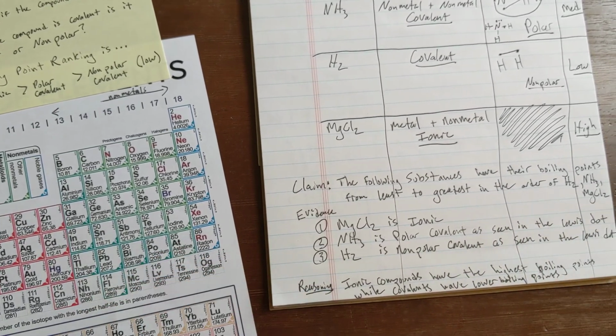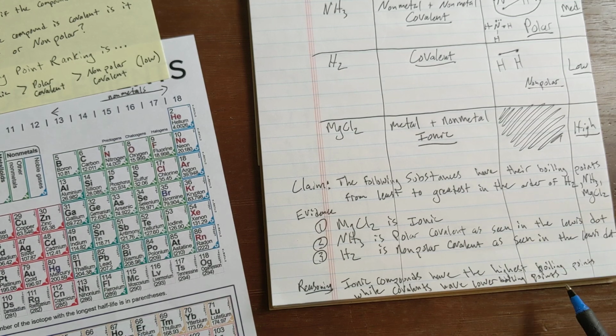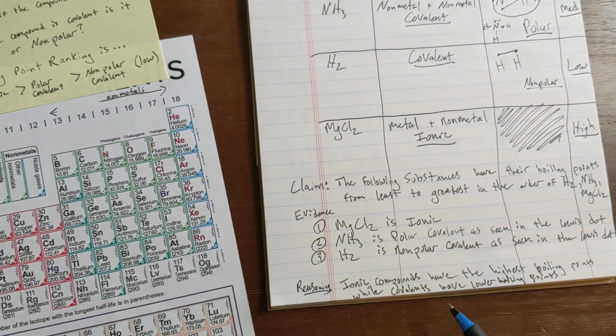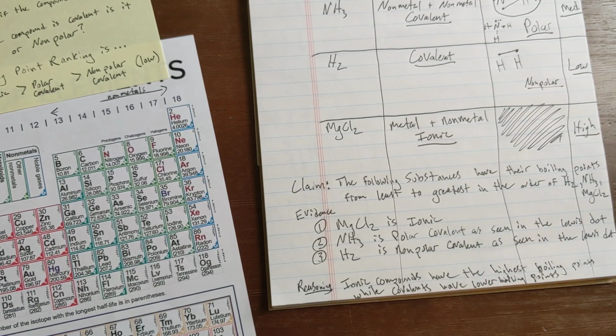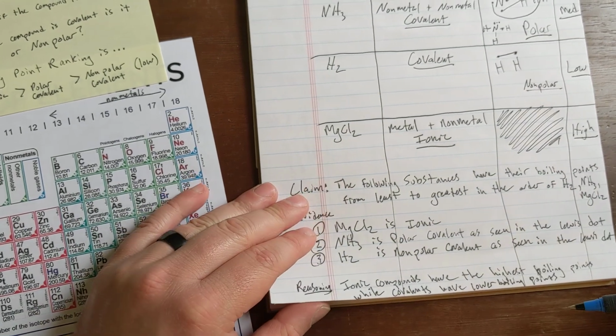For my reasoning. Okay. And I could add on to this. I don't have enough room here, but I could say while covalents have lower boiling points based on whether they're polar or nonpolar. Okay. So that would be important for your reasoning.